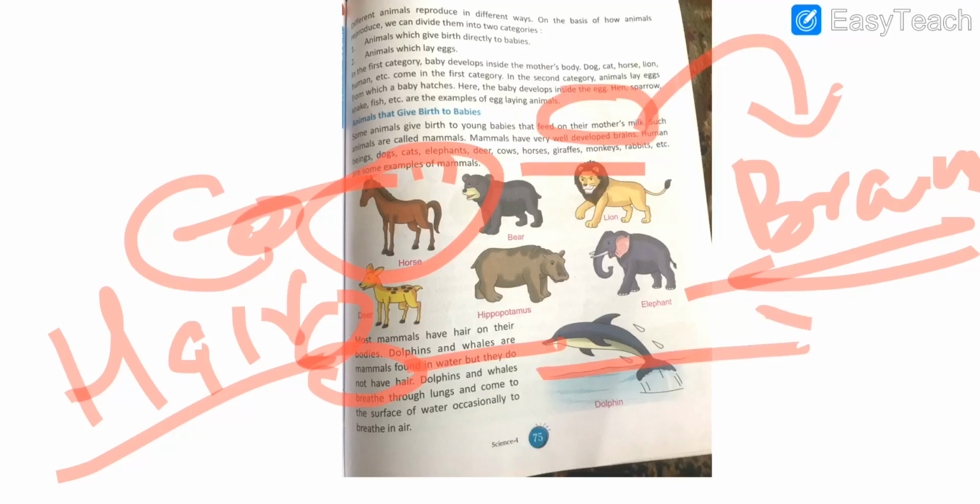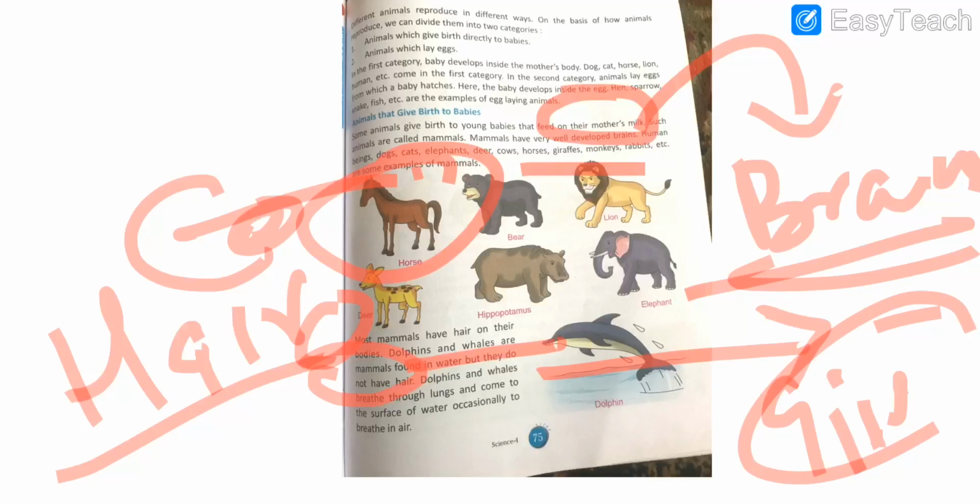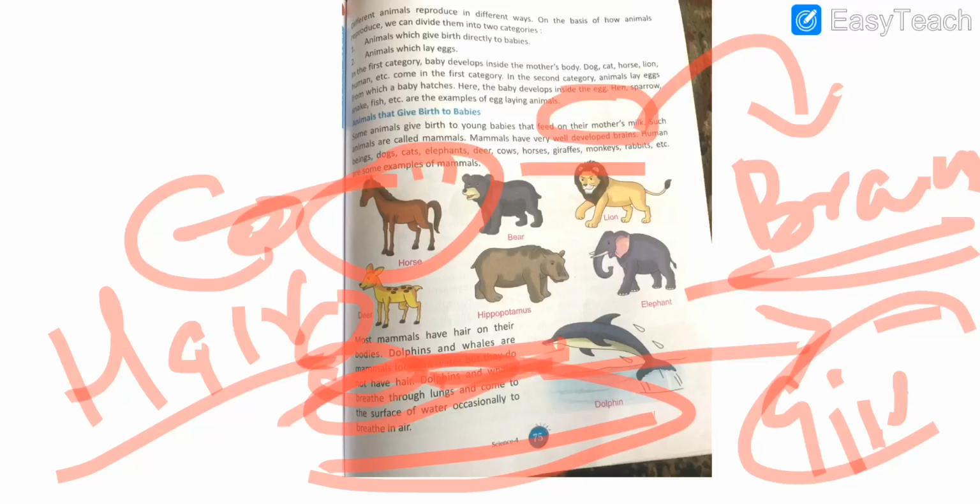Because they give birth to their young ones, and also they feed their babies. Students, dolphins and whales have lungs, due to which they cannot breathe inside the water. They occasionally come to the surface of the water to breathe in air.